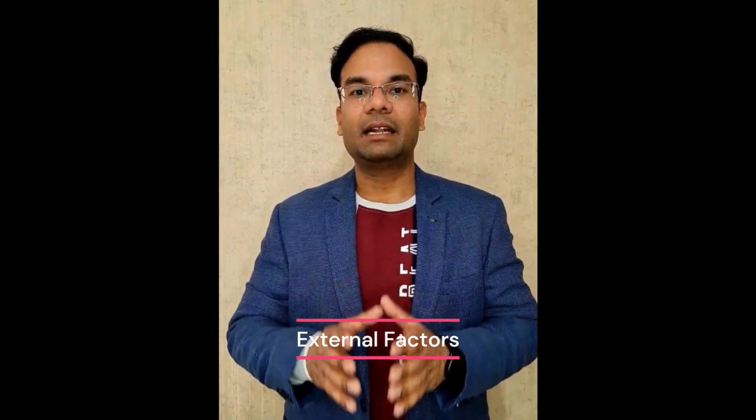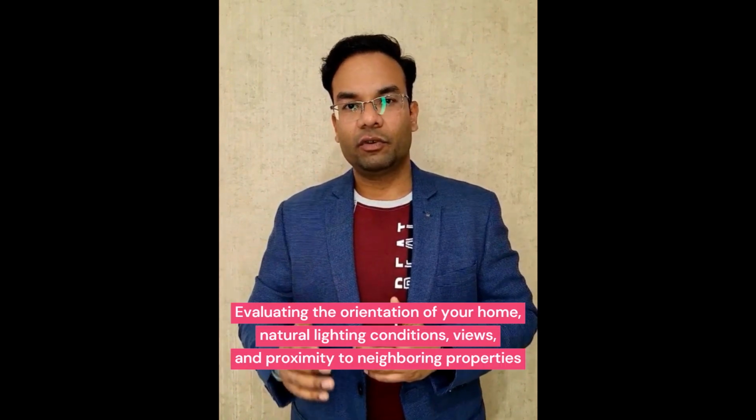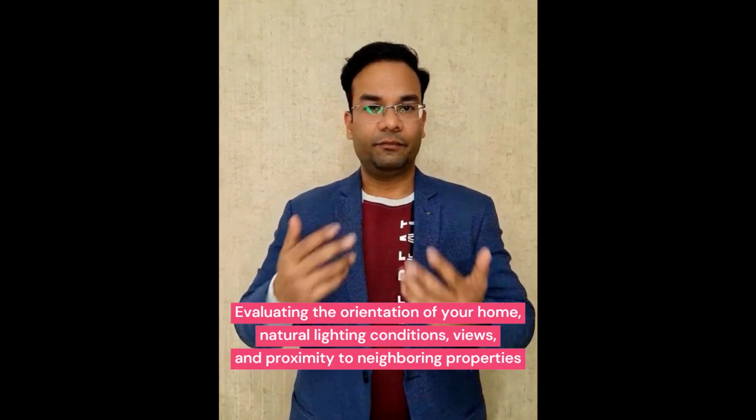As we delve deeper into the site analysis process, we'll also consider external factors that may impact our design decisions. This includes evaluating the orientation of your home, natural lighting conditions, views, and proximity to neighboring properties. Are there any environmental factors such as noise pollution or privacy concerns that need to be addressed? By taking a holistic approach to site analysis, we can create a design that not only looks beautiful but also functions harmoniously with its surroundings.